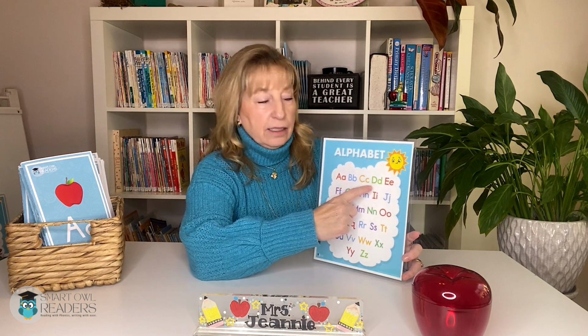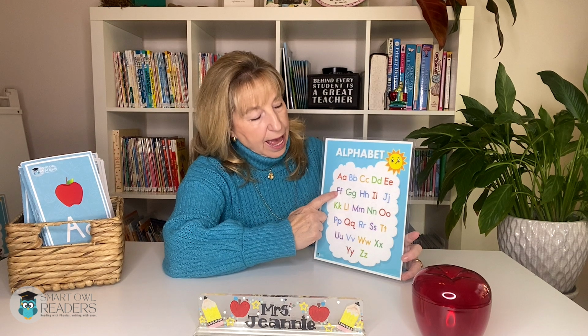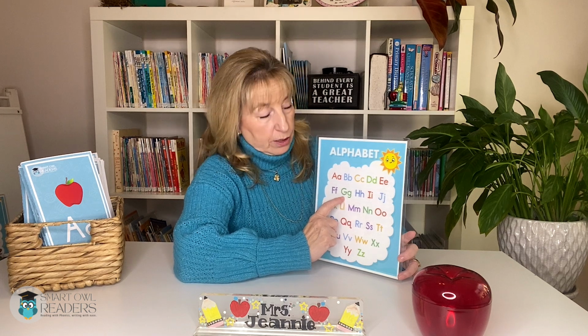A, B, C, D, E, F, G. Often children will confuse this with J, because G can sound that way, but you're going to teach them the first sound of G, which is G, like goat.